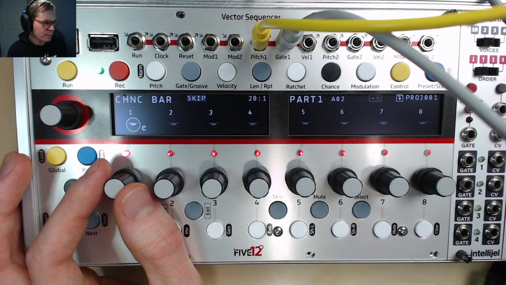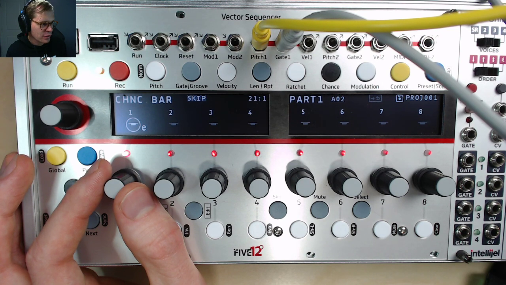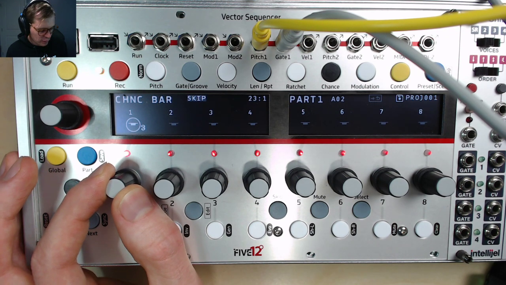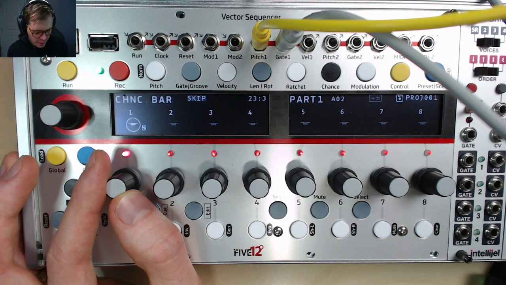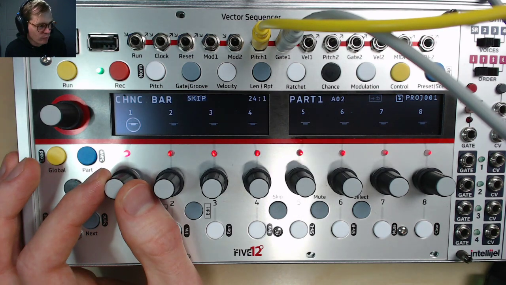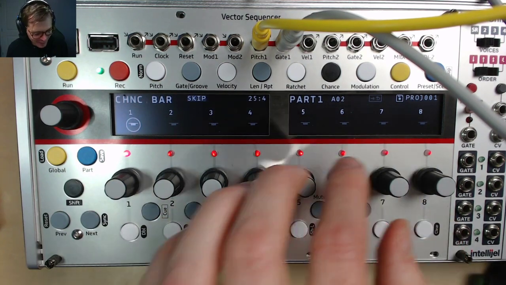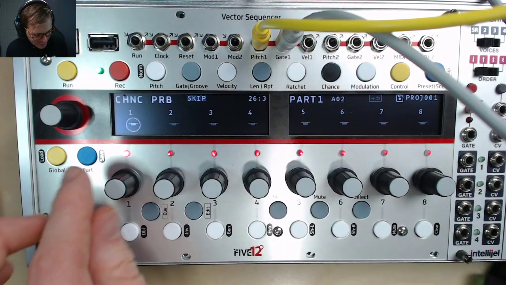What is? Oh, I have this wrong actually. What is E? Specific bars, E0348. You know, I actually don't know how this works. I've never used this chance bar thing, so I'm going to leave this for now. We'll go back to the probability.